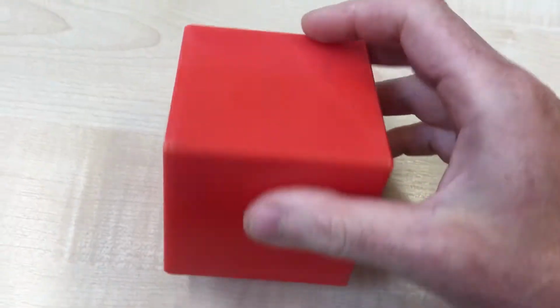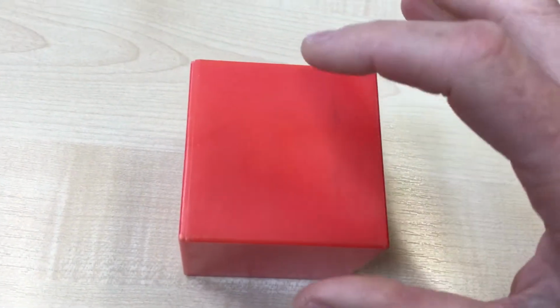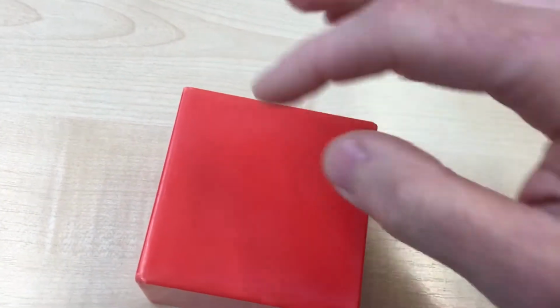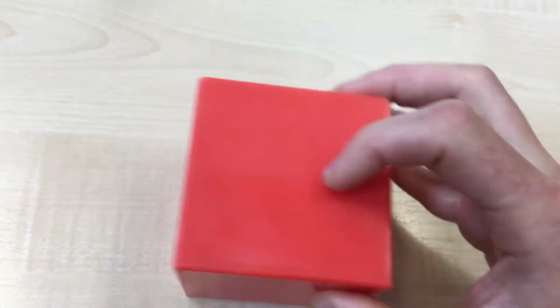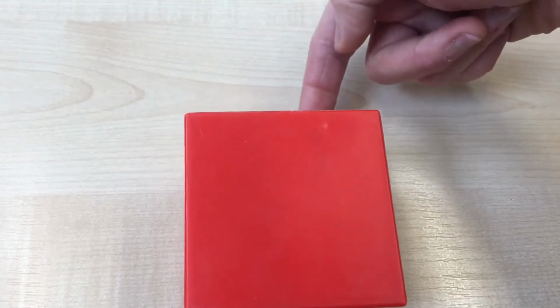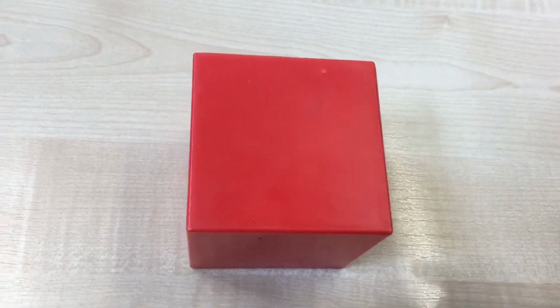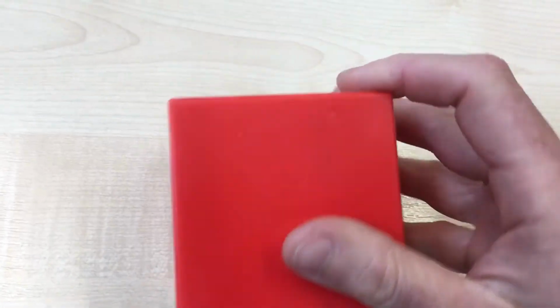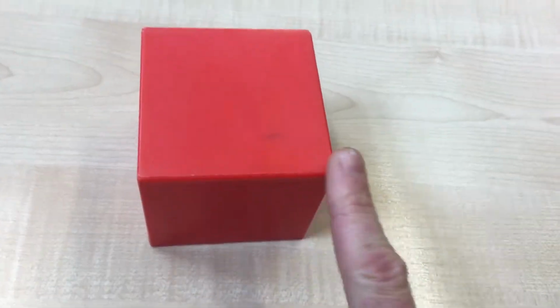Okay, in fact, we can count them up. Let's count the ones around the middle first. So 1, 2, 3, 4 around the middle, 5 at the bottom, 6 on top. So it has 6 faces, all of them square, and it has also these things here called edges.